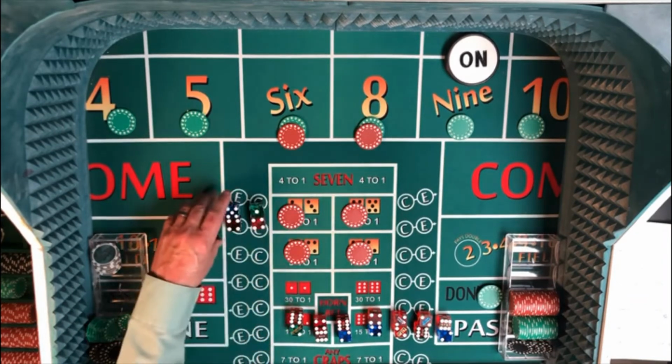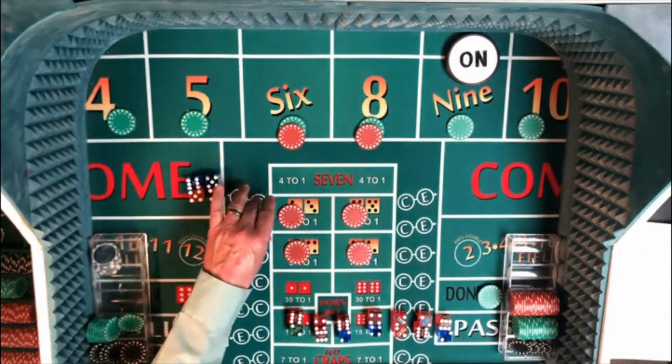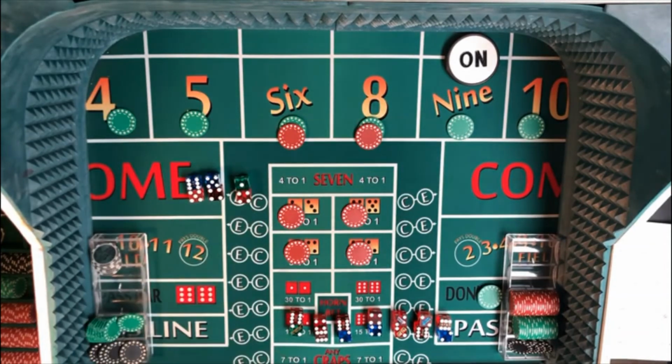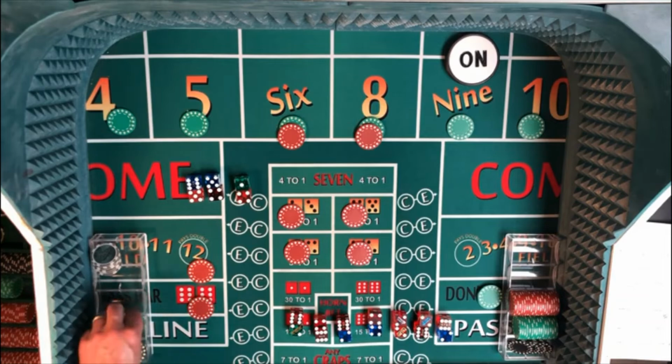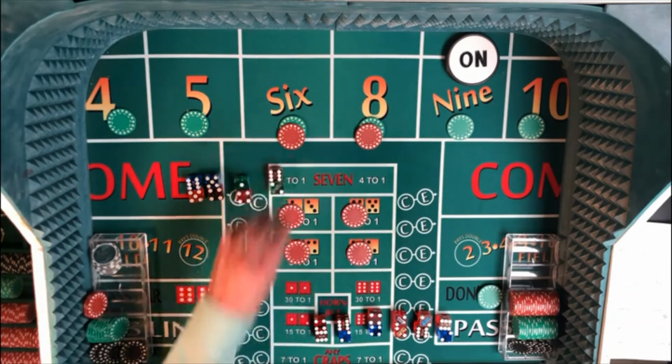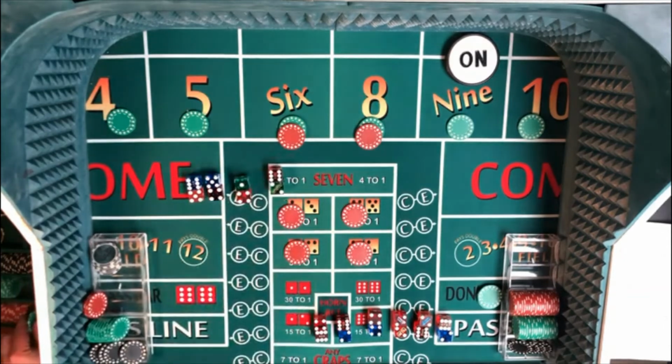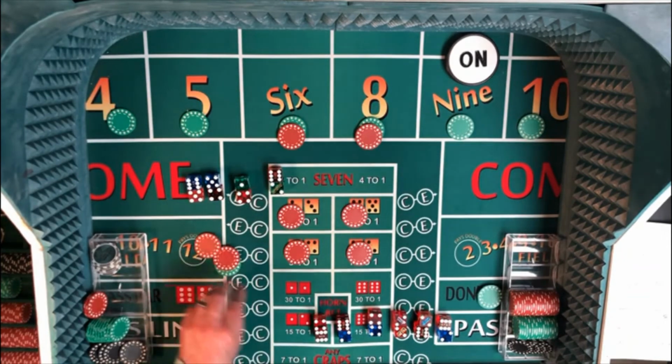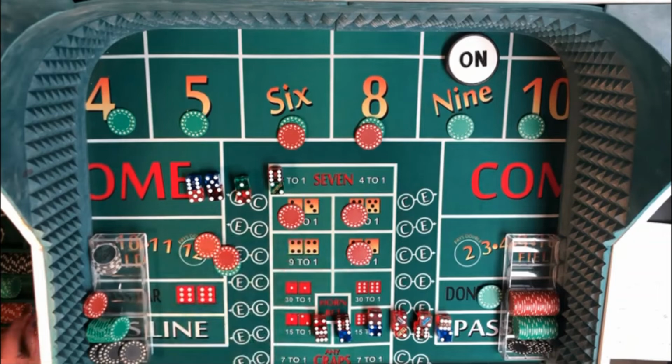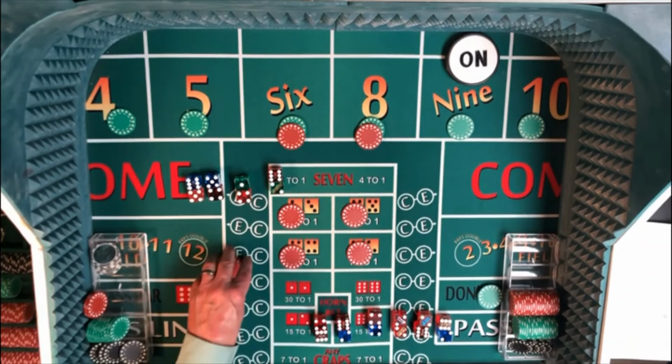And next roll is a 5 for 1 easy, so no field 5 or an easy 5. Easy every time. So that's $35 payout there, and we'll just rack that. And we get an easy 8, so that's another $35 winner. We do lose the hard 8, so that comes down, and we'll just replace it there.